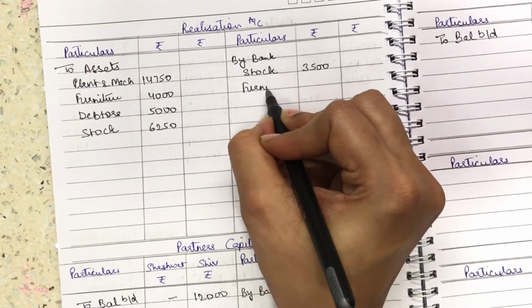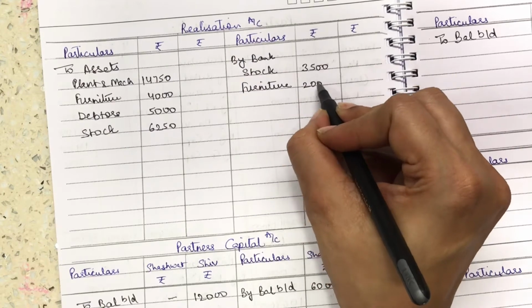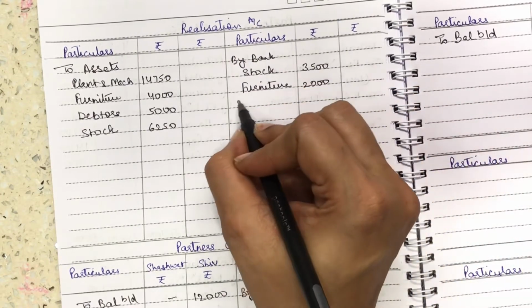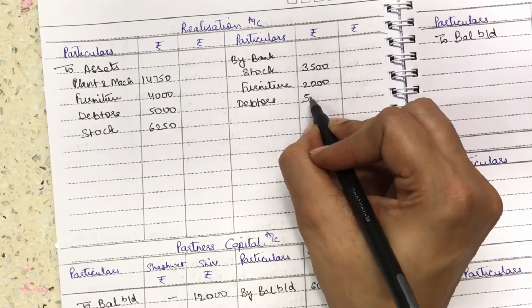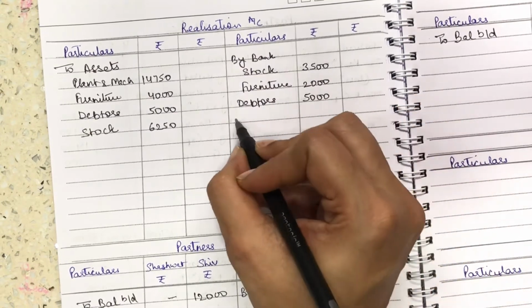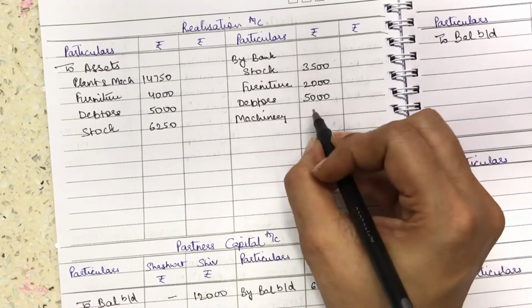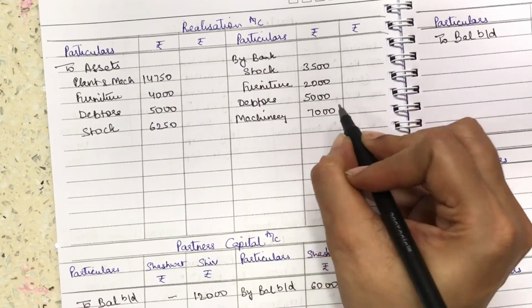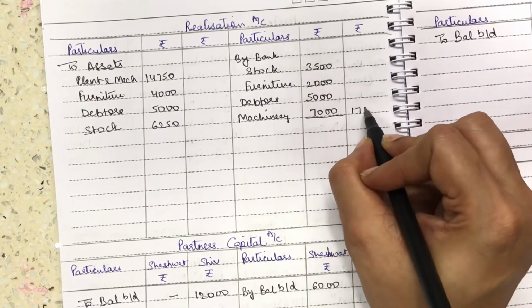Furniture is 2,000. Debtors is 5,000. And machinery is 7,000. So take the total outside, 17,500.